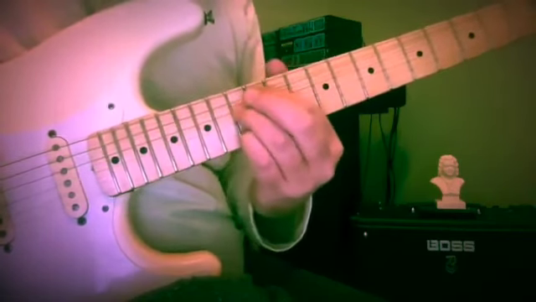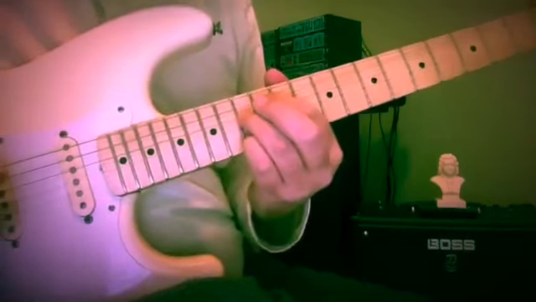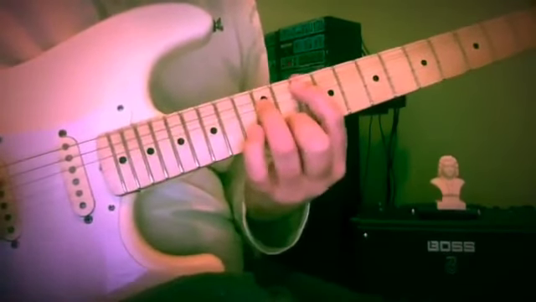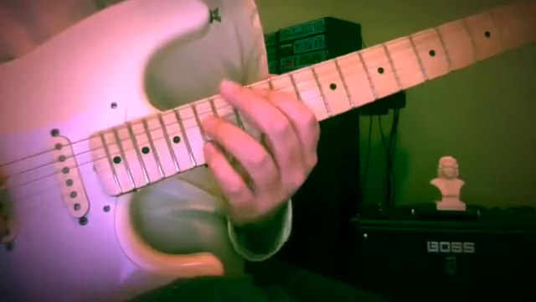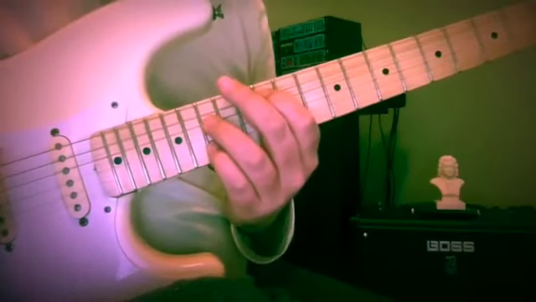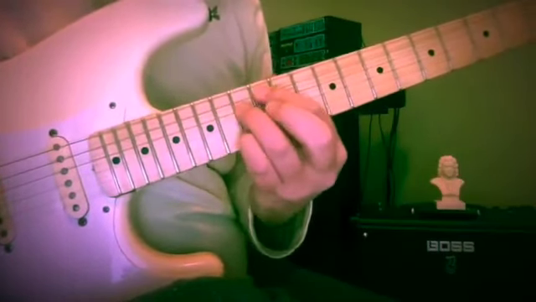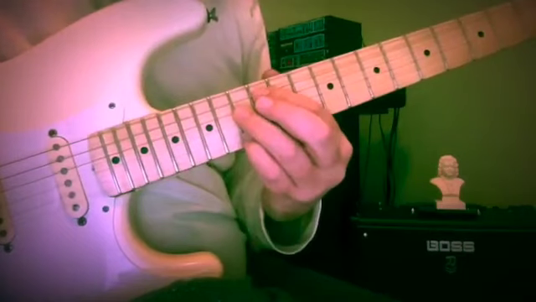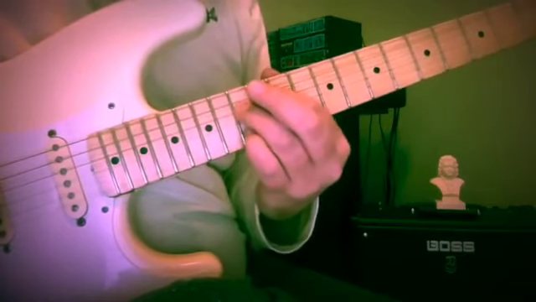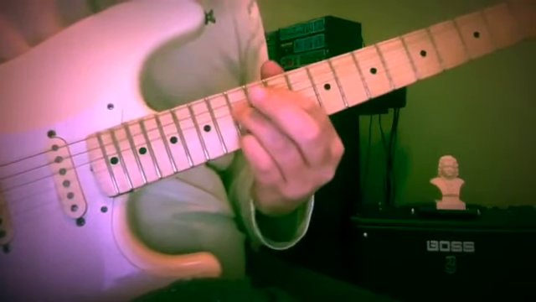So this little diminished chord sound acting as the 5 of G minor. So it's some very close voice motion. This is A, E flat, and C.